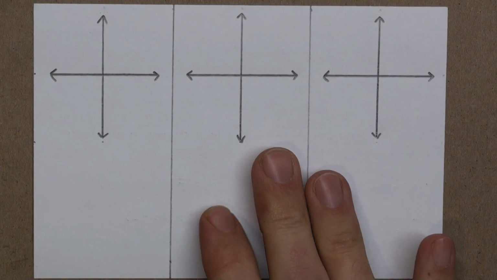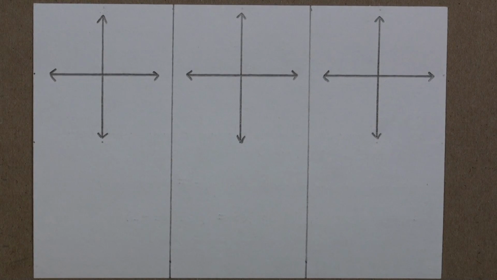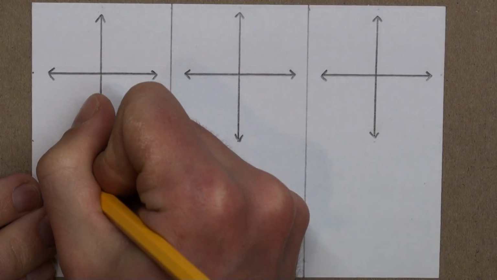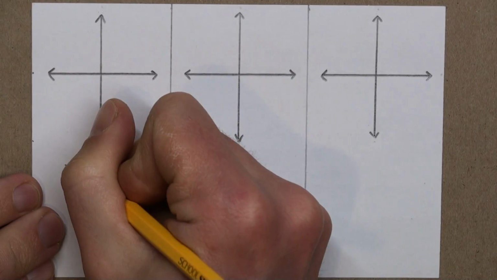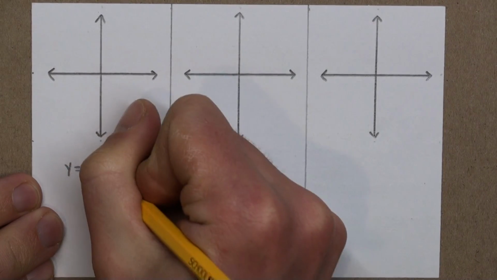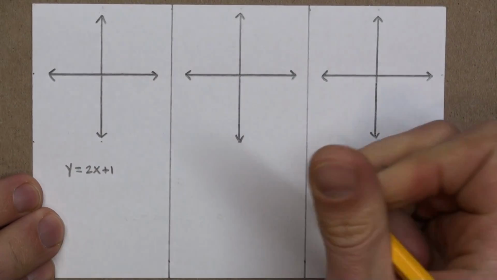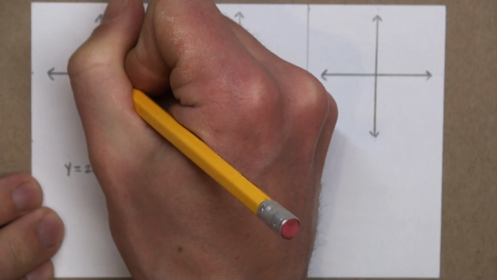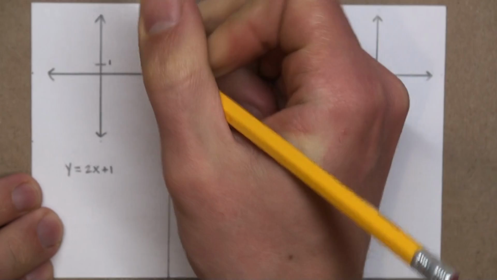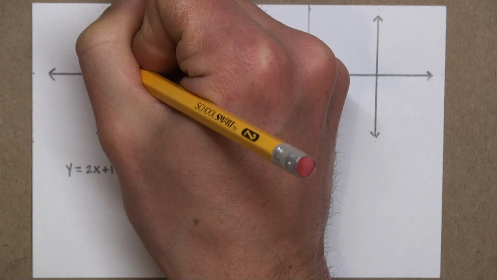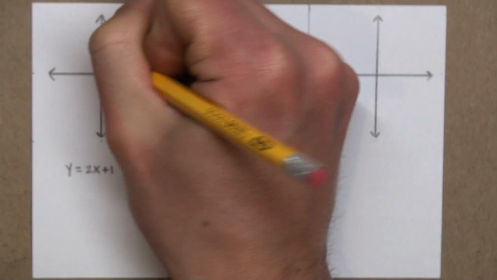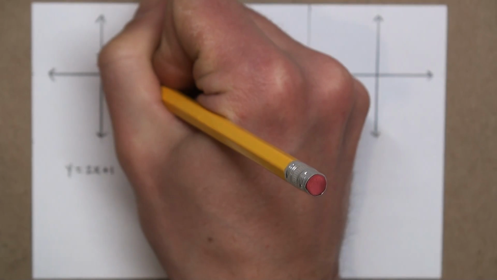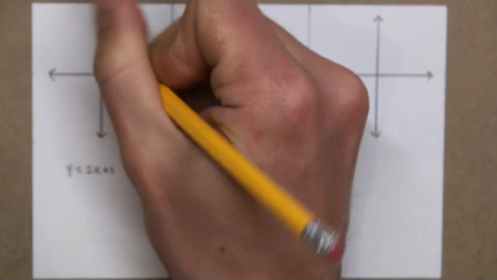Okay? The first one we'll do just a typical line, like y equals 2x plus 1, right? So let's say that this is 1, 2, and this will be 1, 2.